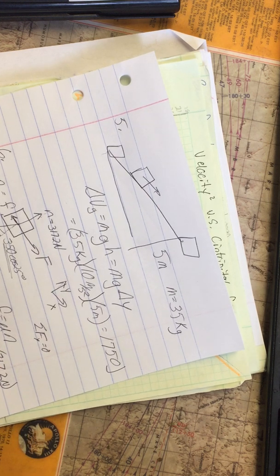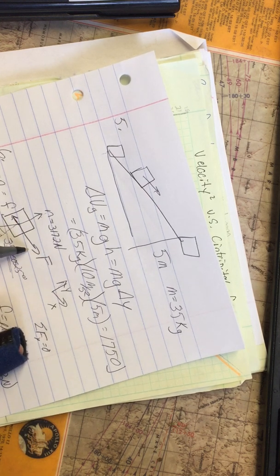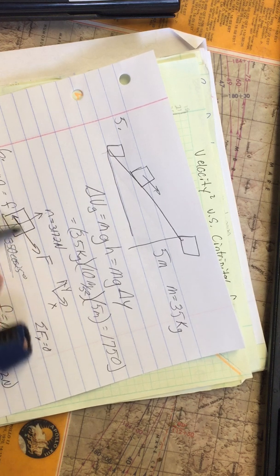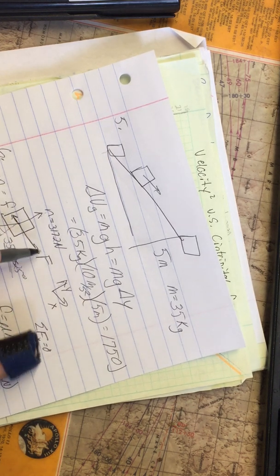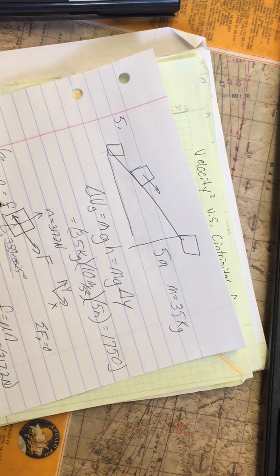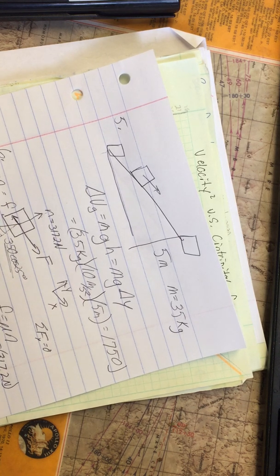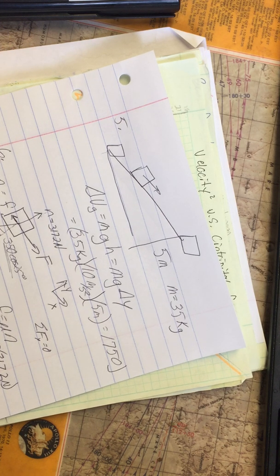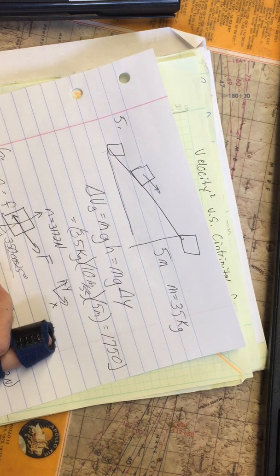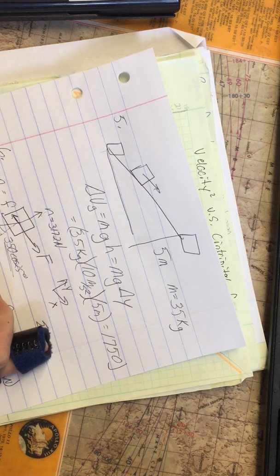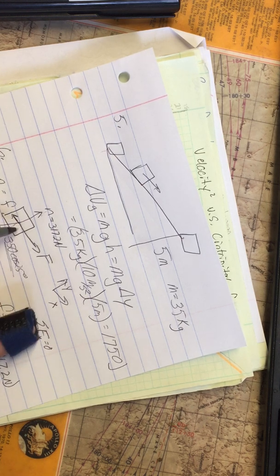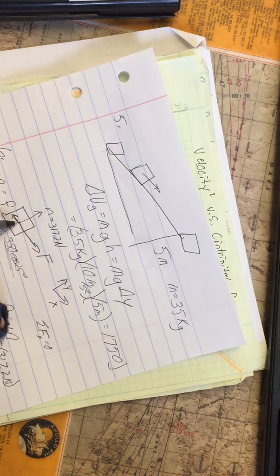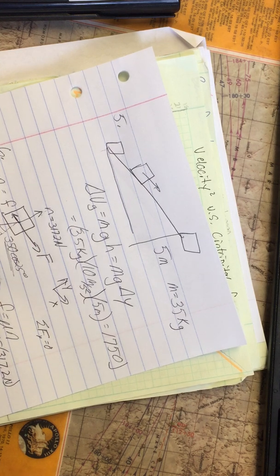Okay, so we know that if we're pushing it up at a constant rate, let's assume he's not accelerating up the ramp, that the force must at minimum just balance out the friction and the force of gravity pulling it down the ramp, which, by the way, we should find out what that is, 350 times the sine of 25. And that will give us roughly 148 newtons.